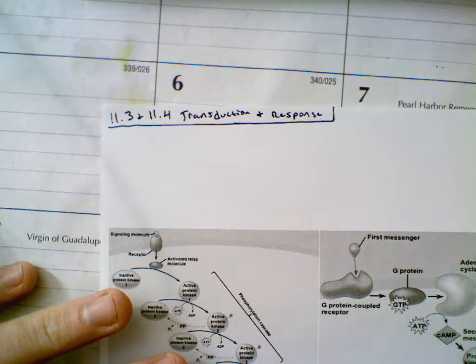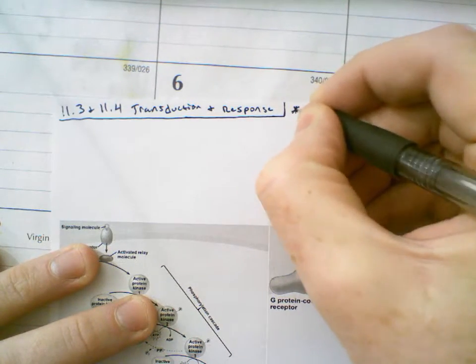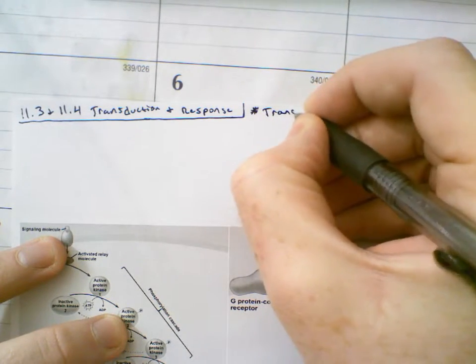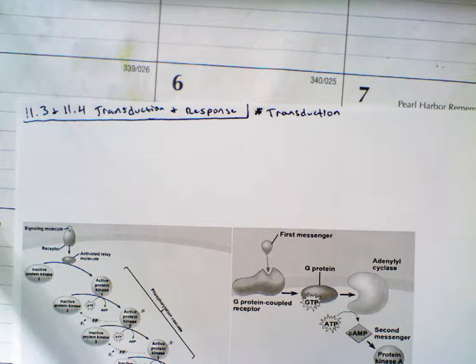Before we start getting into the actual diagrams themselves, here are some things that we need to know. Transduction is where we're going to start. In transduction, we're taking that original signal that came from outside of the cell, whenever the ligand bound to the receptor, all the stuff we talked about yesterday, and we're going to spread it through the entire cell in this big cascade, which allows us to amplify the signal and have multiple checkpoints where the signal can be regulated. And we can turn on and off the overall process.